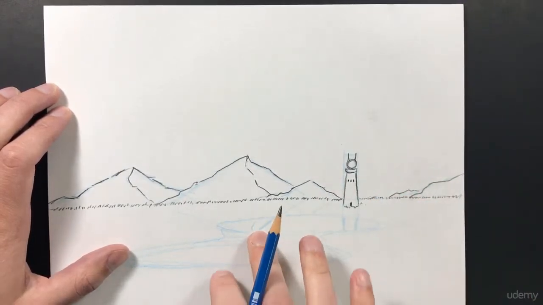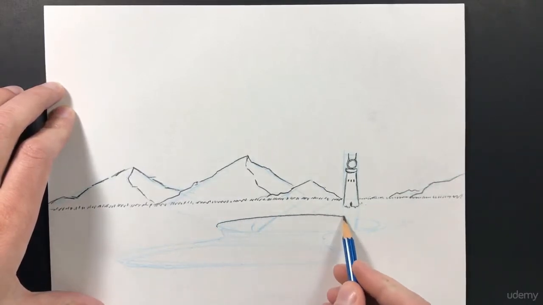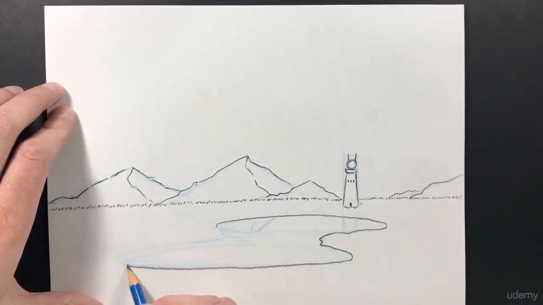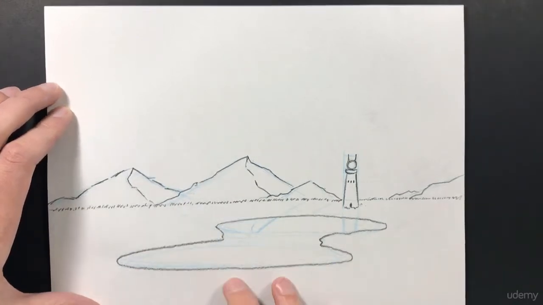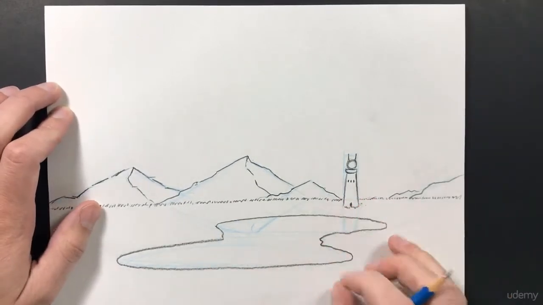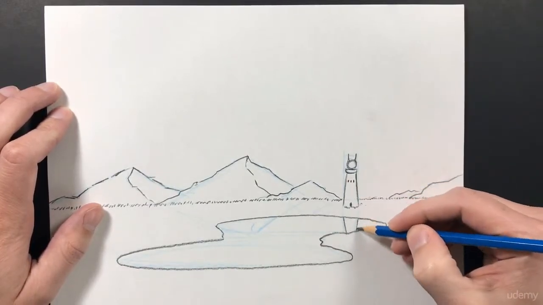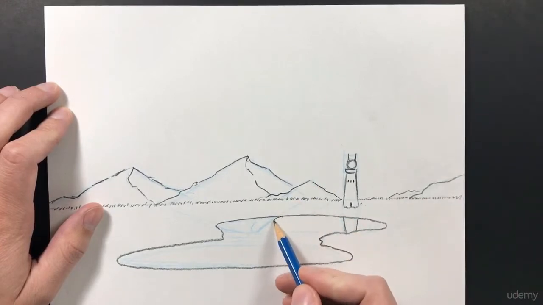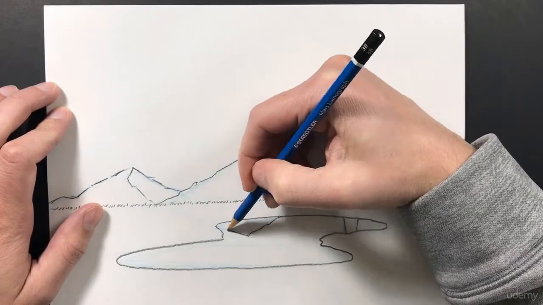Now let's go ahead and move on to our lake. So we want to darken in the edge of our lake so we know where that edge is. So this is our contouring line. Then next, we're going to go ahead and add in those reflections. So I'll go ahead and darken the edge of that tower, and remember, it's only going to be what's within the shape of our lake. Anything outside of that shape we're going to leave out.